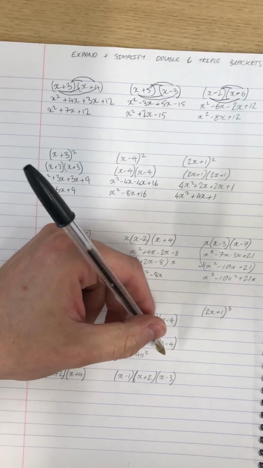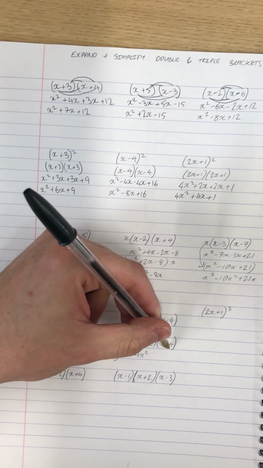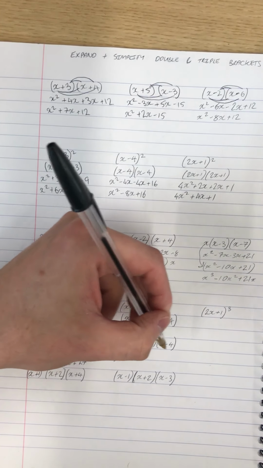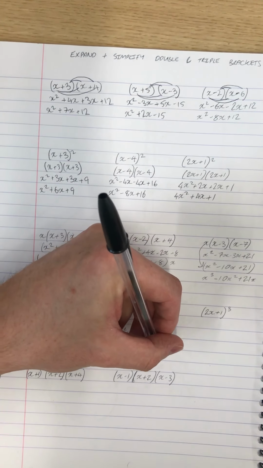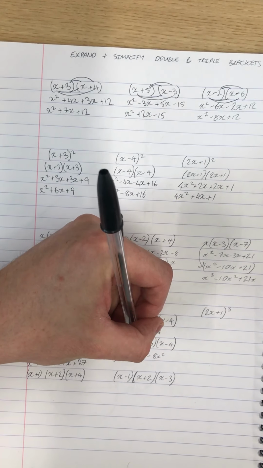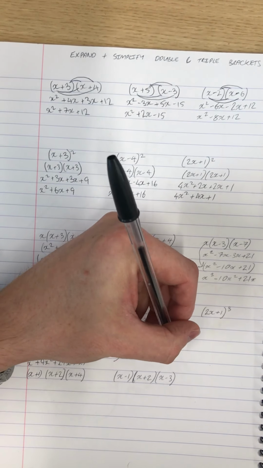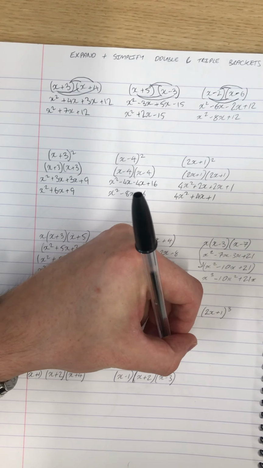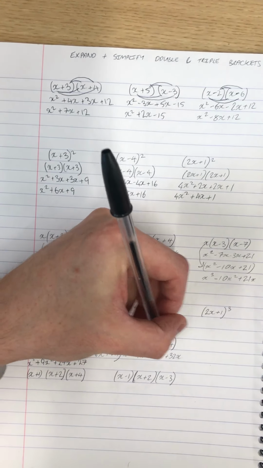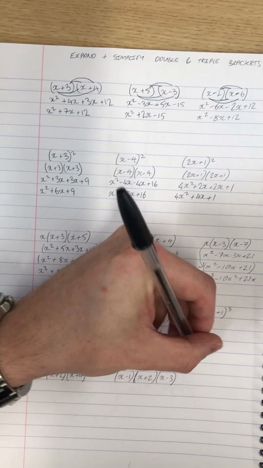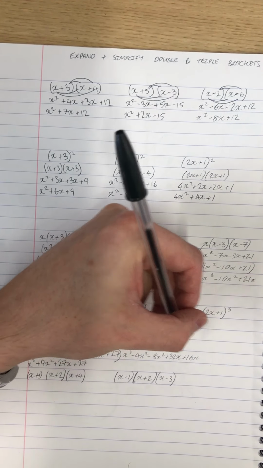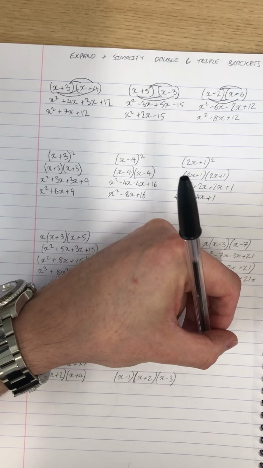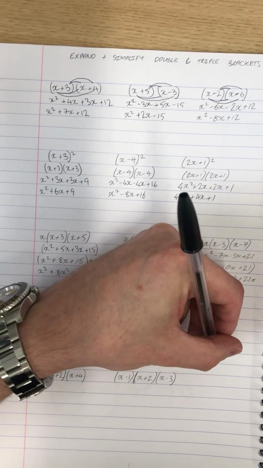So okay, we're doing it slightly differently here. We've gone straight into that, but then we can move to the minus 8x, so it's minus 8x squared, and then minus 8x times minus 4, which is positive 32x, and then we've got 16 times x, which is plus 16x, and then we've got 16 times minus 4, which is minus 64.